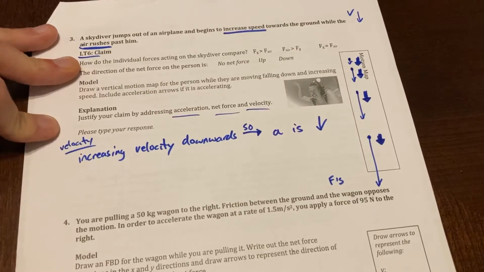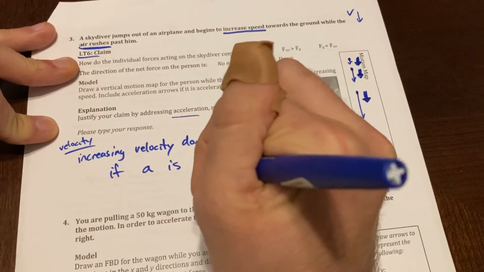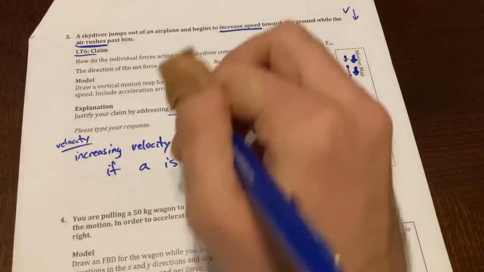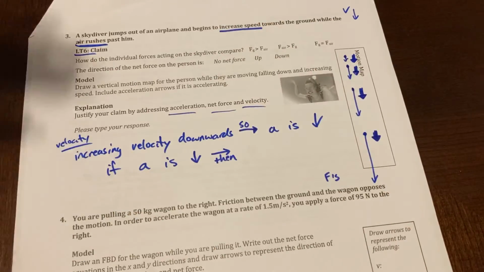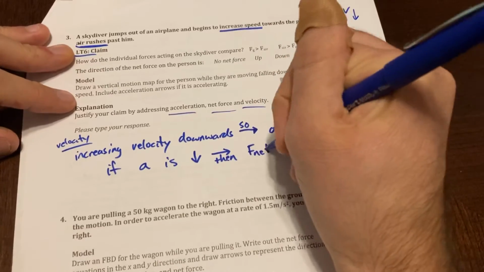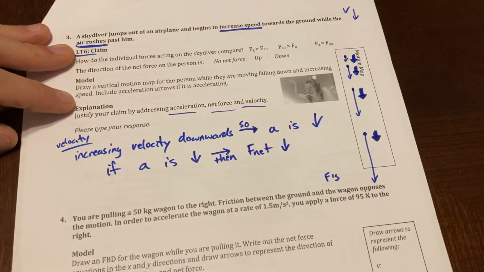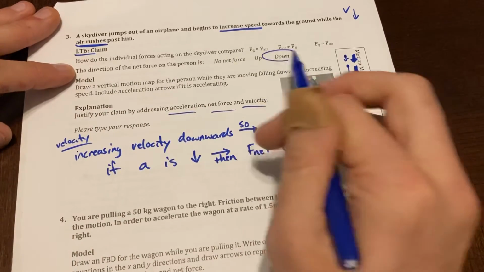All right, so I'm increasing velocity downwards, so my acceleration is also going to be downwards too. So then if acceleration is downwards, what does that mean next? Well, what causes acceleration? Net force. Net forces cause acceleration. So if my acceleration is down, then my F net is also going to be downwards. All right, so this gets to at least this part of the claim. My net force is down.